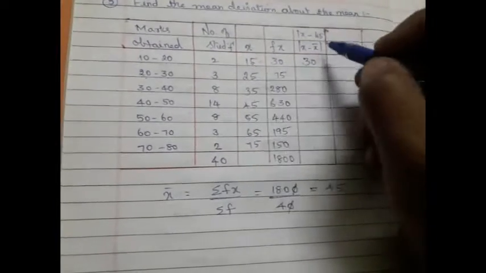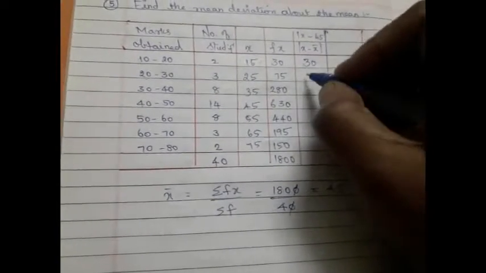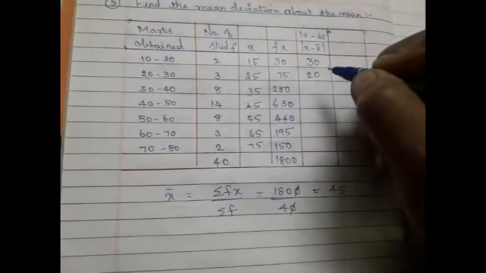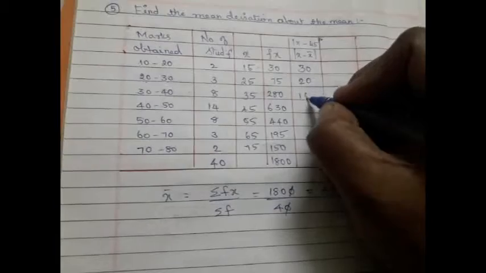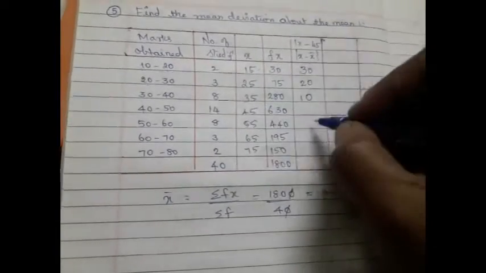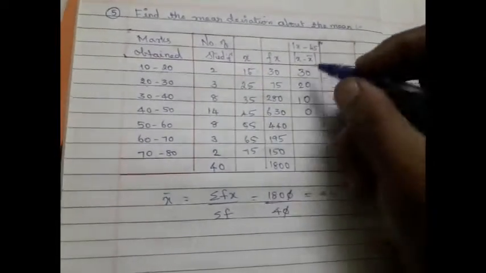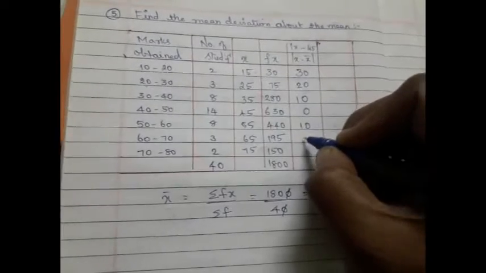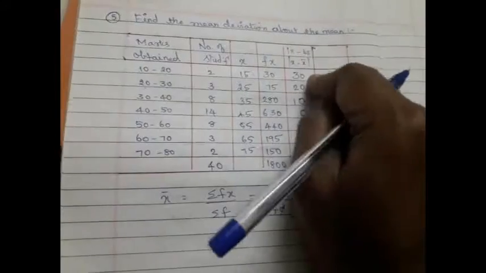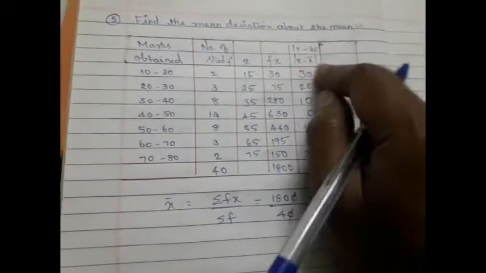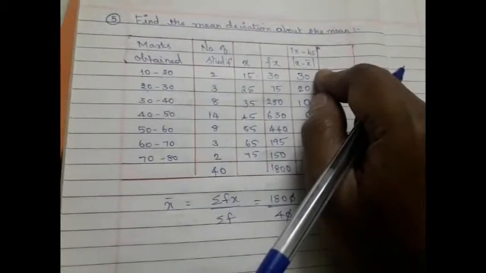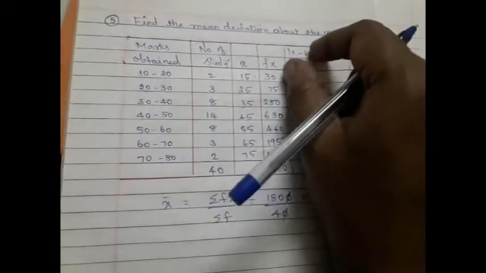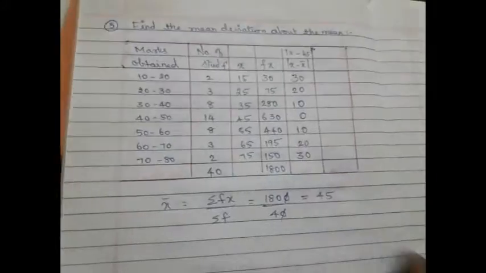So 25 minus 45 is minus 20. We are going to write plus 20. 35 minus 45 is minus 10. So we are going to write plus 10. 45 minus 45 is 0. 55 minus 45 is 10. Then 20. Then 30. So we found the absolute value of the deviations of x values from its mean. Right? Now what is the next step? Next step, we have to find the mean for these absolute values.